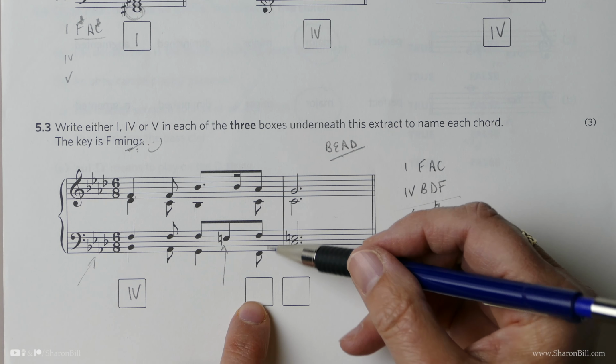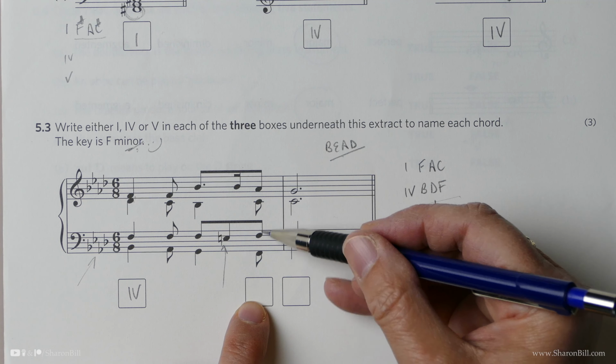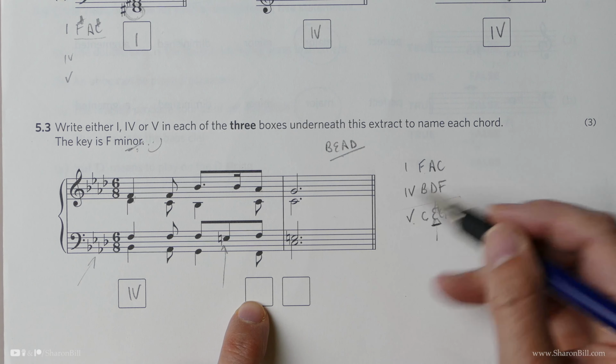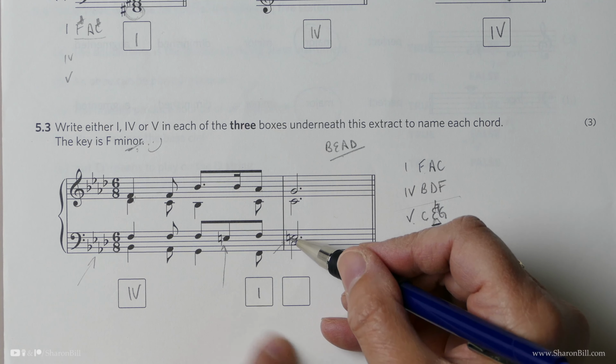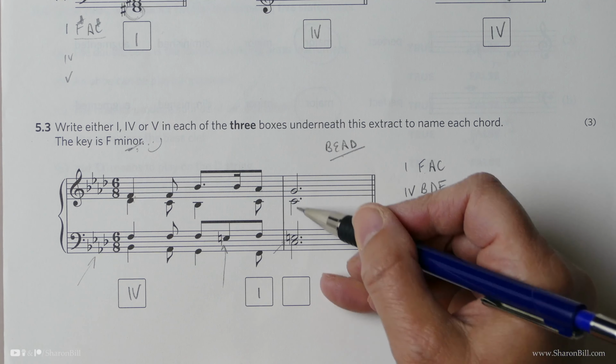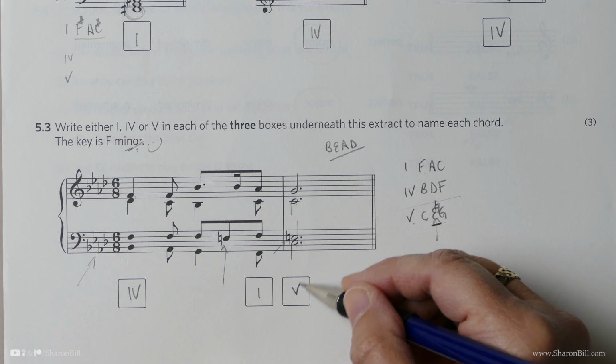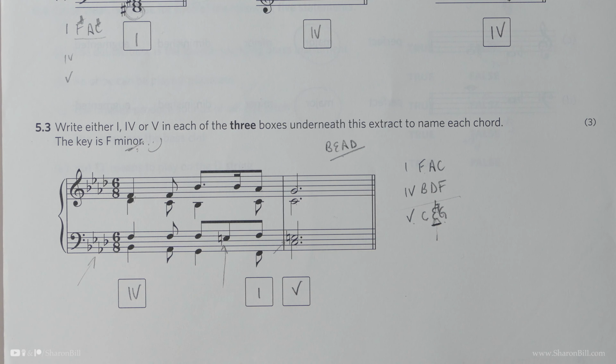And then here we have F, F, C, A flat. That's chord 1. And here's the big clue, because that's got the E natural in it, must be chord 5. We have C, E, C, G. Indeed, that's chord 5, and that nicely brings us to a close for this section.